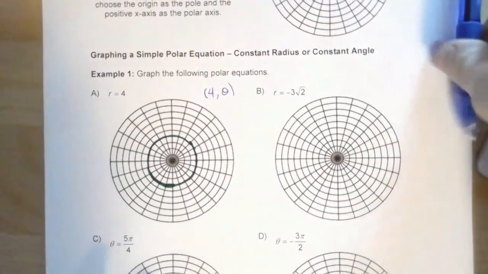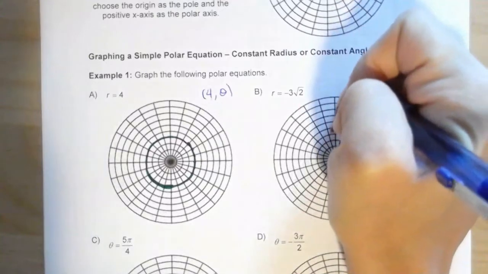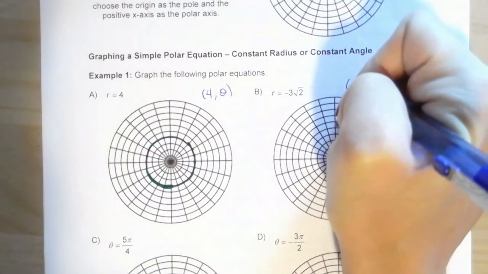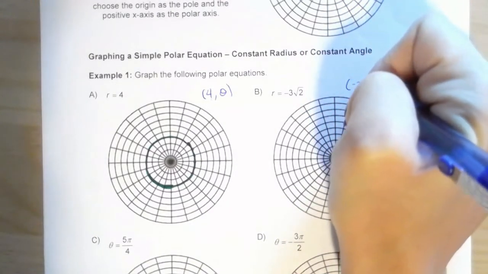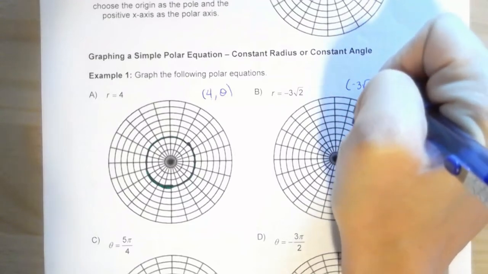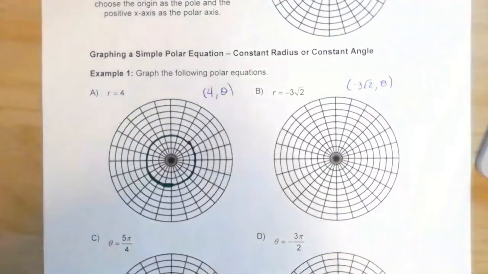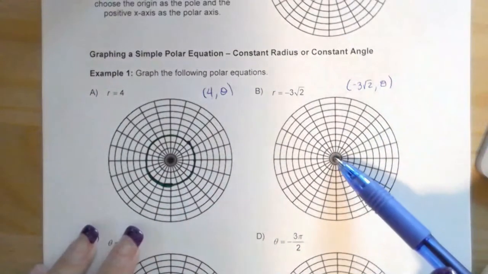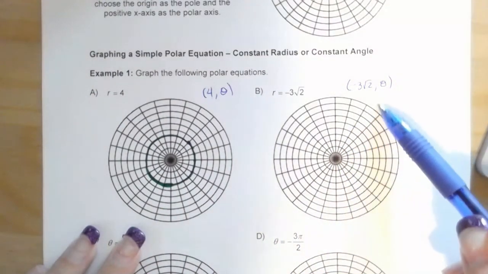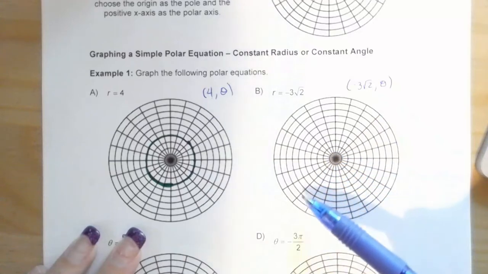Okay, now this goes for B too. So if we said -3 square root of 2 comma theta, well, that's weird, right? Because I just compared the r to a radius, and how can we have a negative radius? But if you remember correctly, a negative r just means you go backwards, right? If I start at the center, instead of going outwards, forwards, I'm going to go backwards.